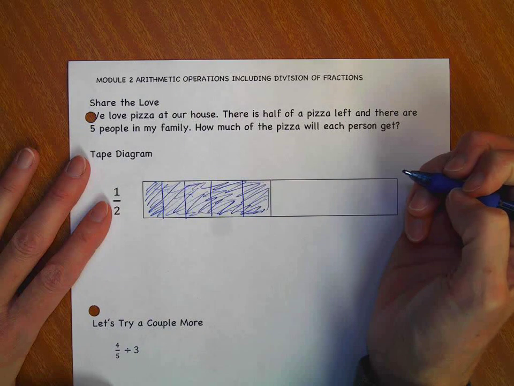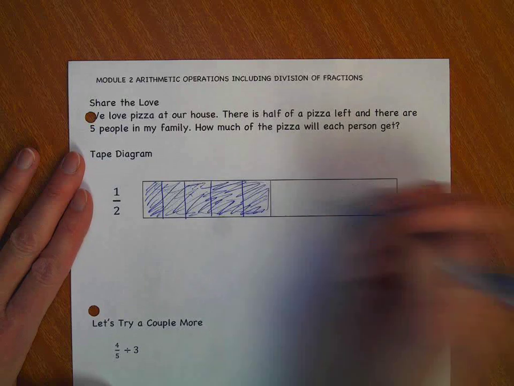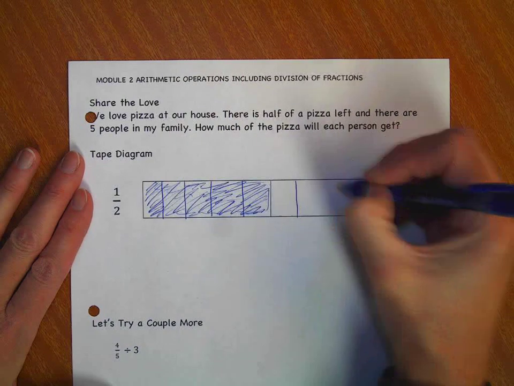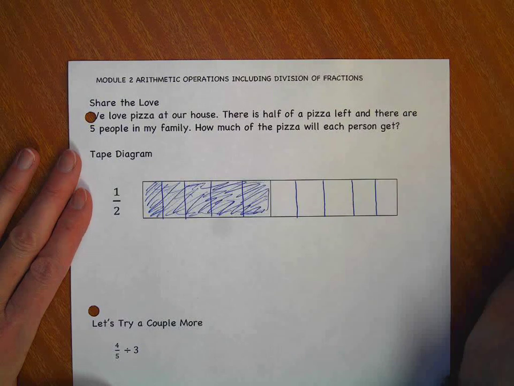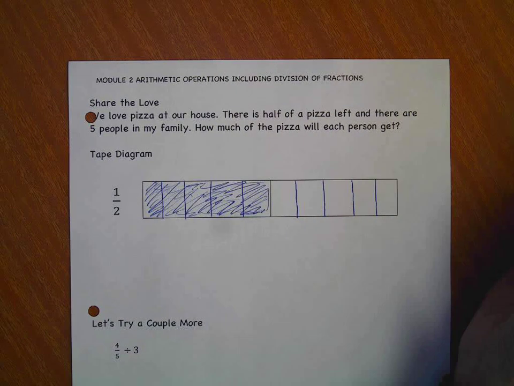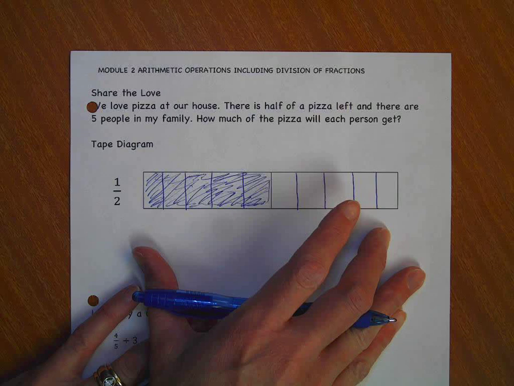Now those don't look super equal, and I'm very sorry for that. But what we also have to remember is what you do to one side, you have to do to the other. So even though it doesn't exist and it's not there anymore because we already ate it, we still mathematically have to remember it, because there's that rule in math that you always have to do what you do to one side, you have to do to the other. So this, remember, was a whole pizza.